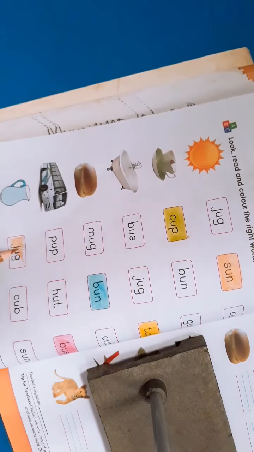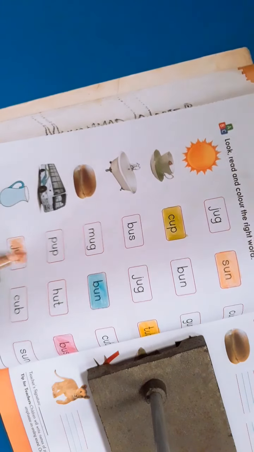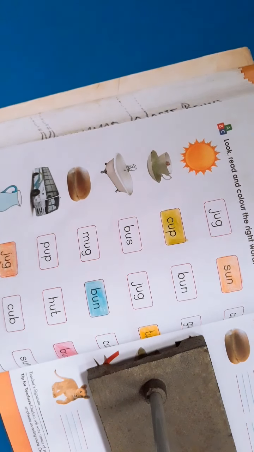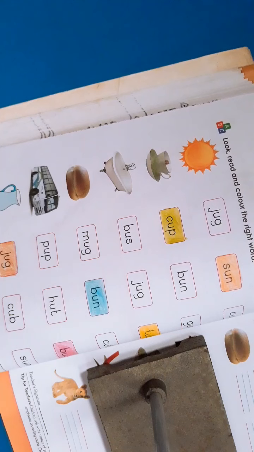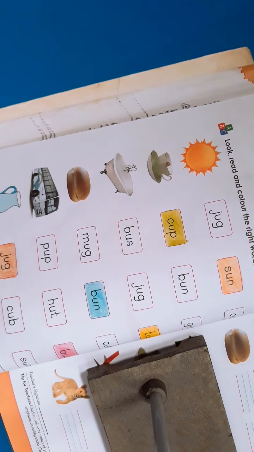J-A-G, jug. Now kids, it's your turn. Complete book page number 94. Dear students, do this work properly because this time we will not revise same work in class.